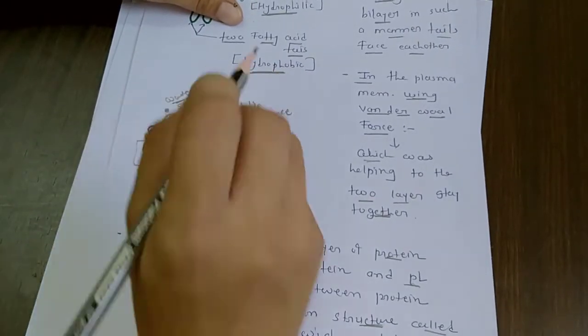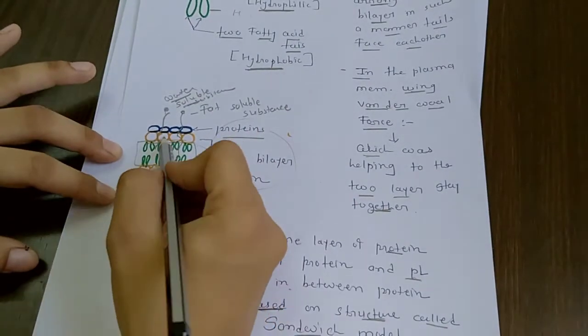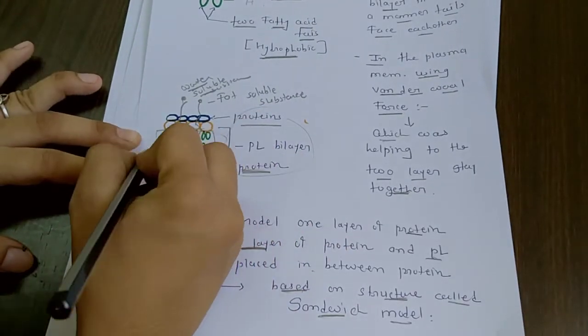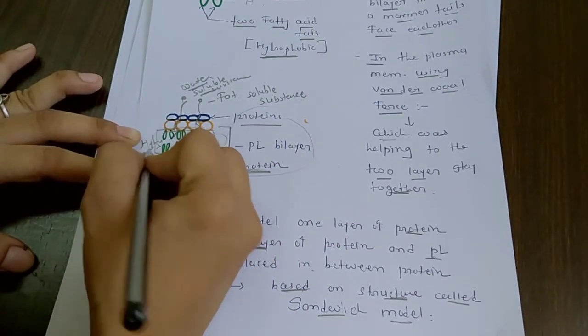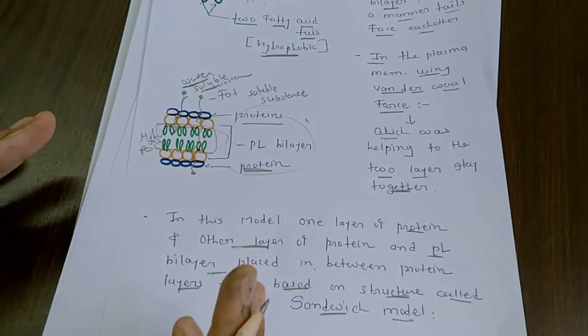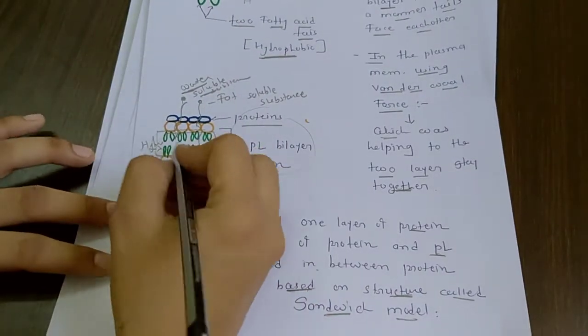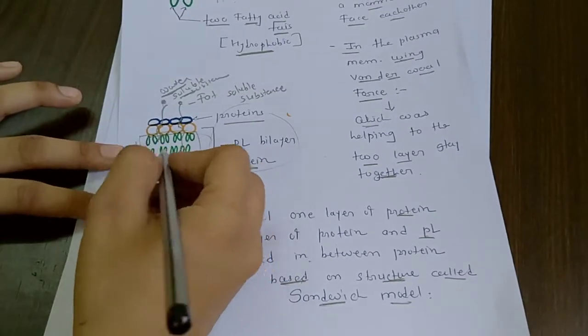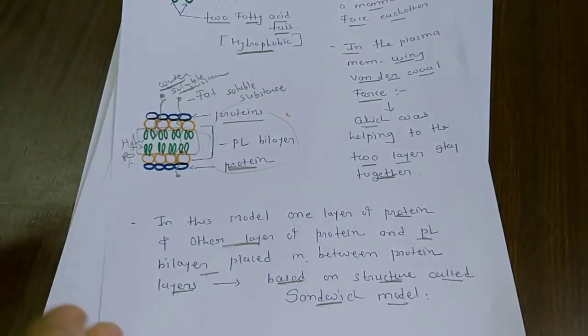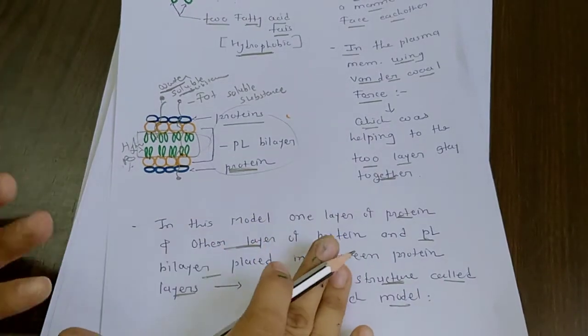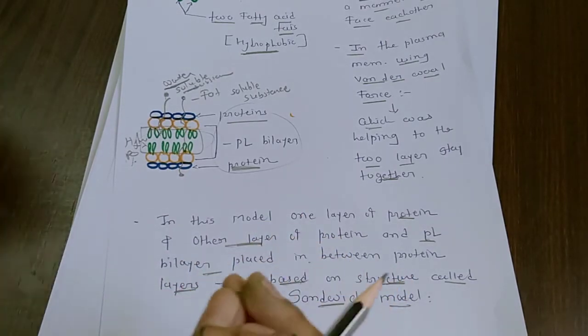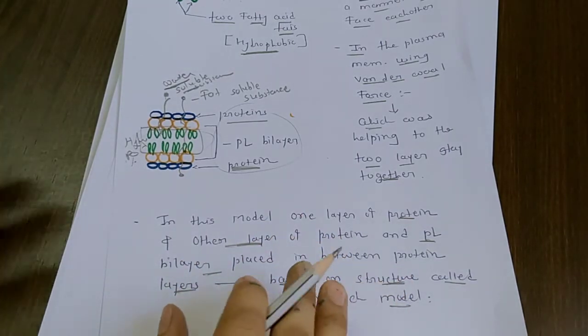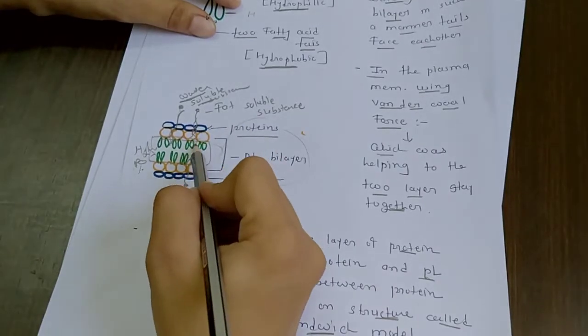The water soluble substance does not cross the plasma membrane because the tails are hydrophobic and water is a hydrophilic substance, right? The hydrophobic fatty acid tails hate the water, right? So the water soluble substance does not cross the plasma membrane in this model. The fat soluble substance crosses the plasma membrane, right?